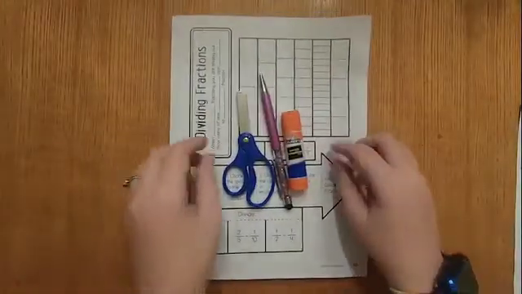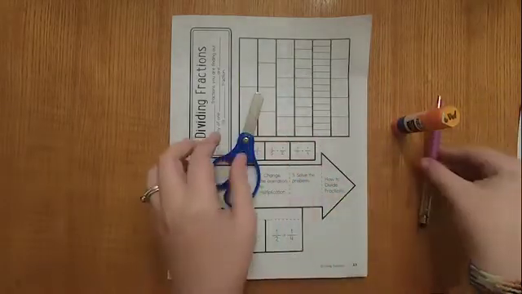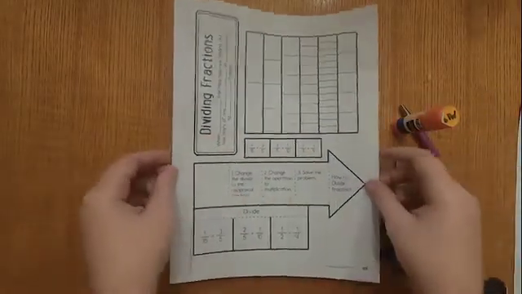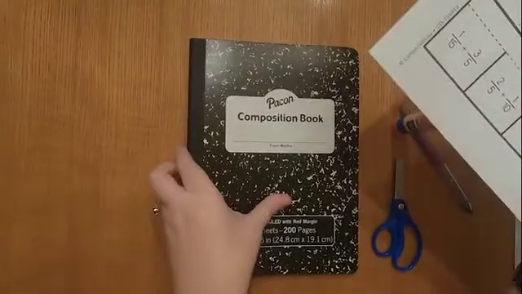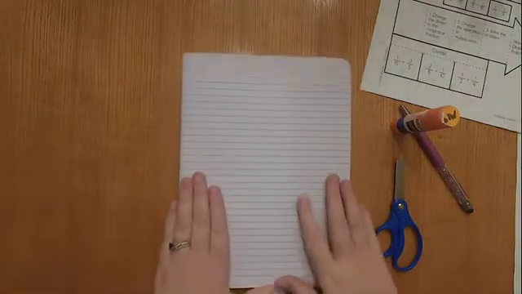Alright guys, today is your interactive notebook day. You're going to need your glue, your pencil, your scissors, your interactive notebook page, and your interactive notebooks. So what you're going to do first is open to the first clean sheet in your interactive notebook. Make sure it's ready to rock and roll.